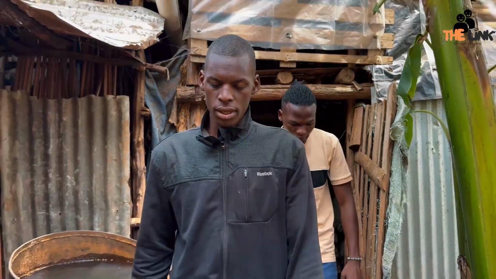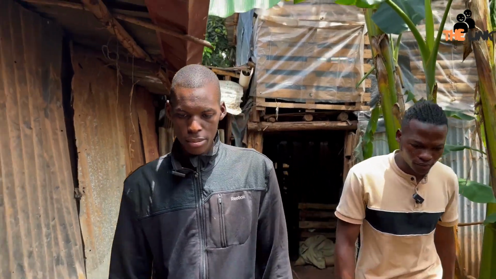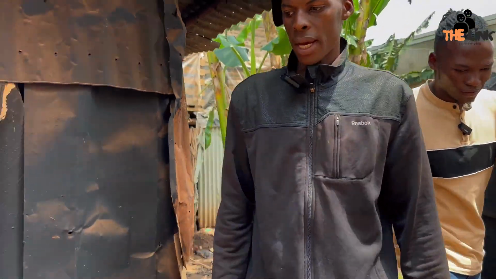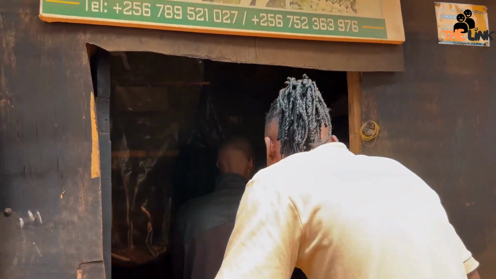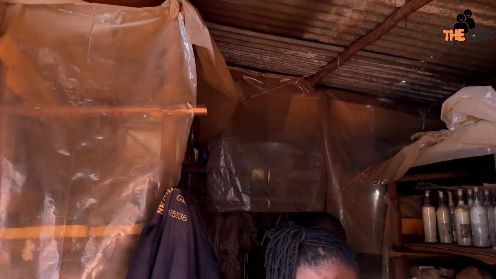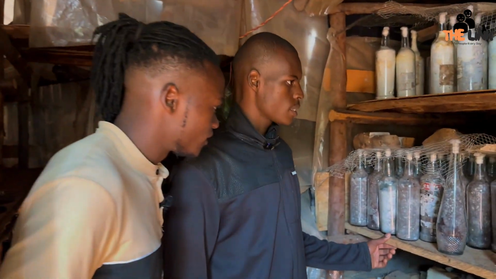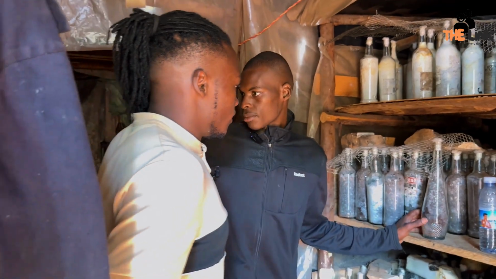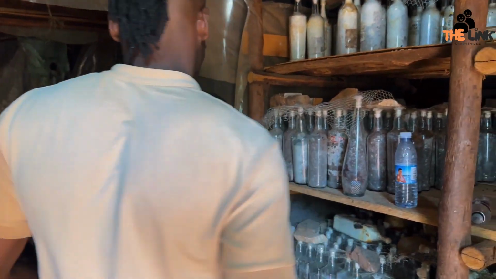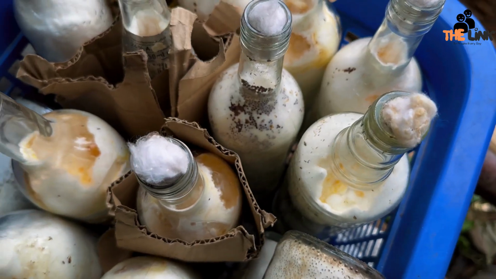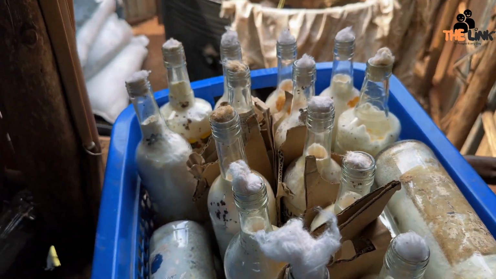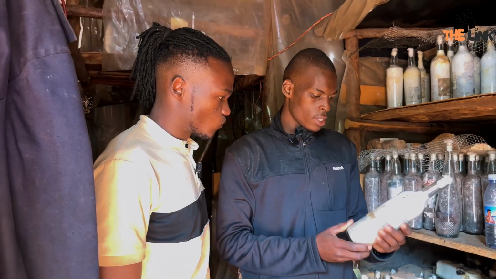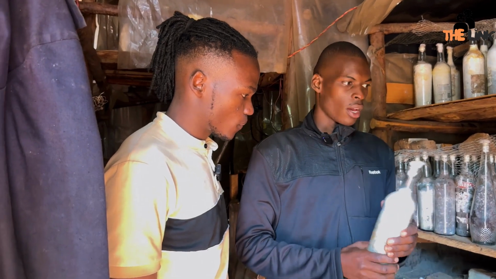mushroom seeds. Some people don't think that mushrooms have seeds, but you are wrong. They grow by themselves. So mushrooms also have seeds. So these are the mushroom seeds, and these are the mature ones, and we call this one spawn. Yeah, mushroom spawn.